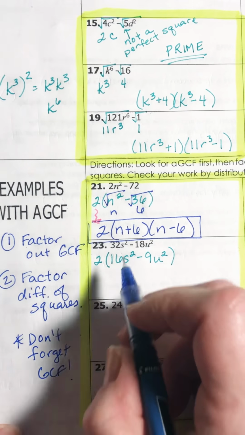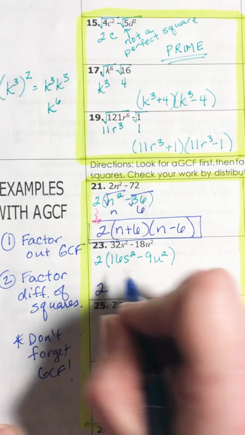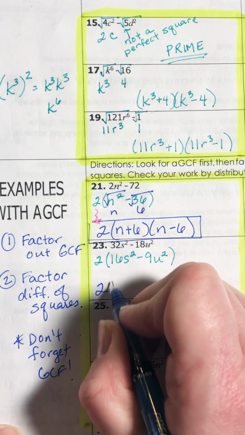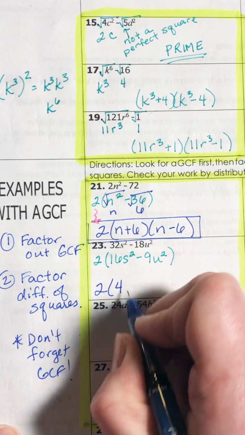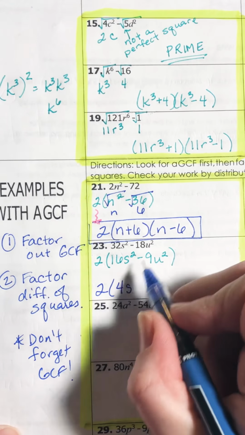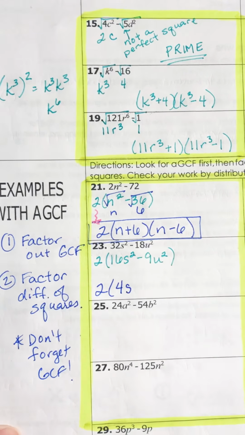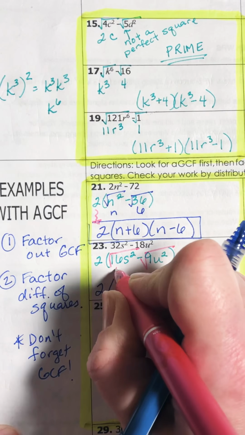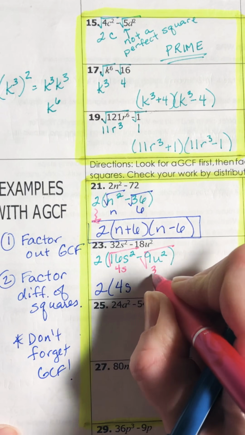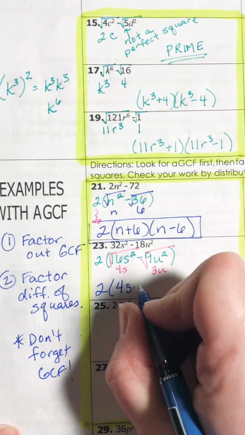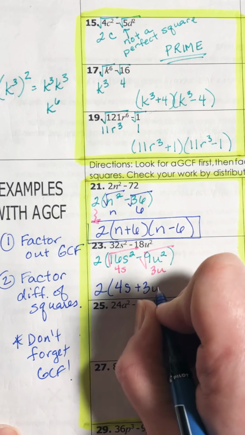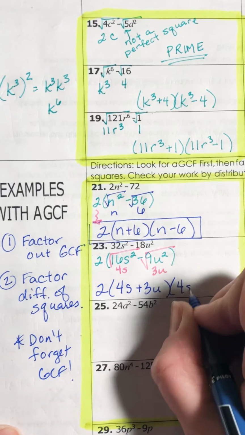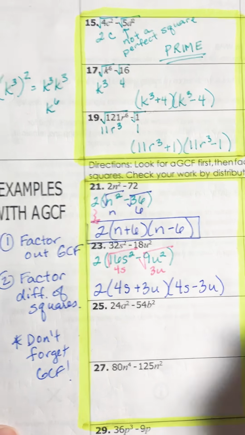And now I can do the difference of squares. Okay, my GCF comes here. Square root of 16 is 4. Square root of s is s. Sorry, square root of s squared is s. Let me write that step here. Square root this, square root this. This gives me 3u. So 4s plus 3u, 4s minus 3u. Okay.